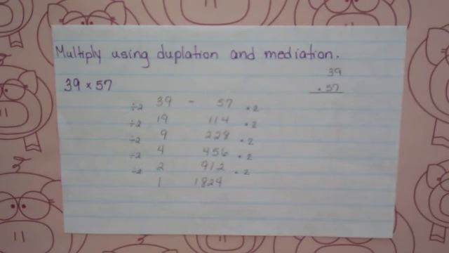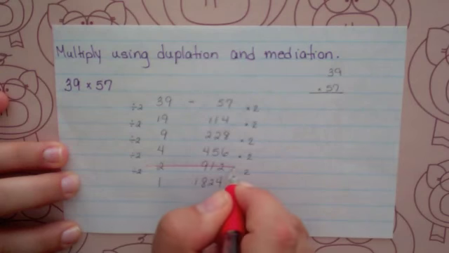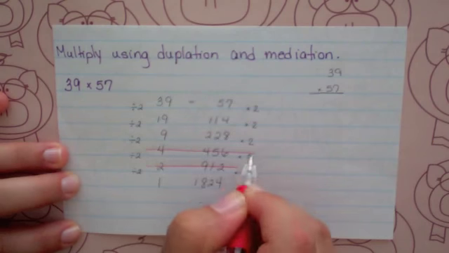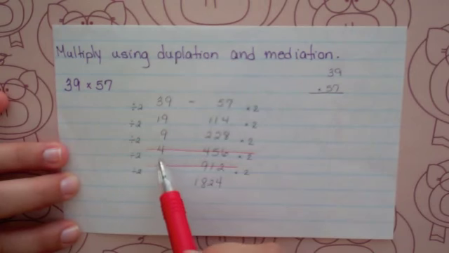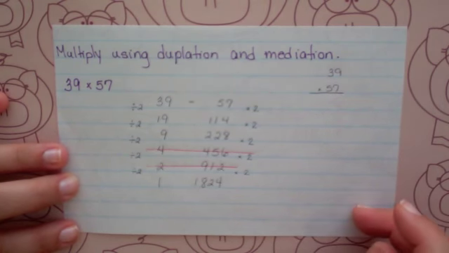Look at your rows here. If a row has an even number on the left, so for example, this row right here has an even number on the left, right? Because it starts with 2. Throw it out. Cross them out. This has an even number on this side. Cross it out. So I'm only looking for even numbers over on this column. Throw out that row.